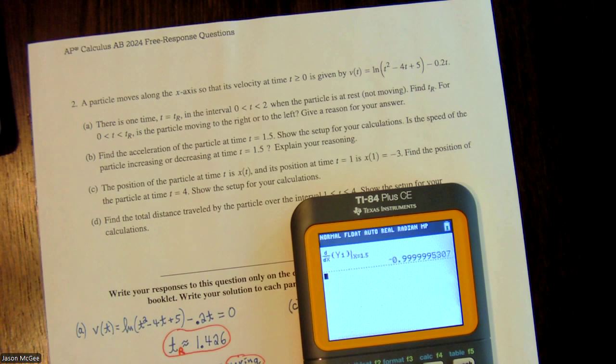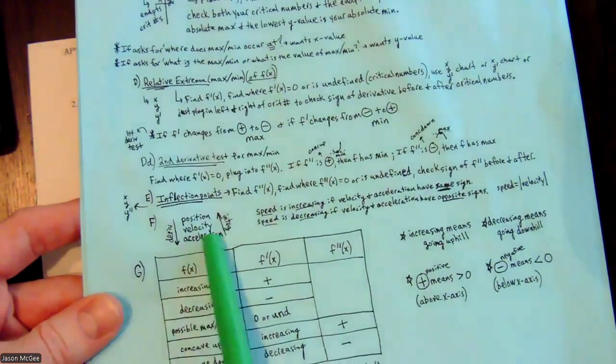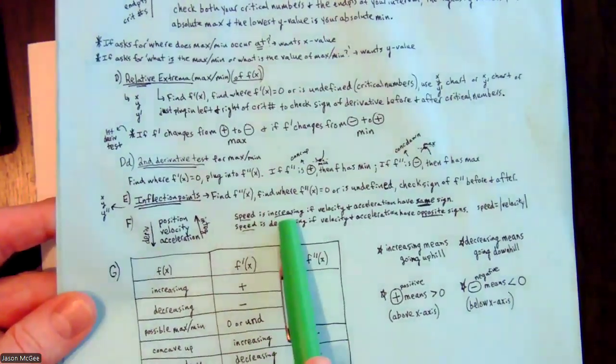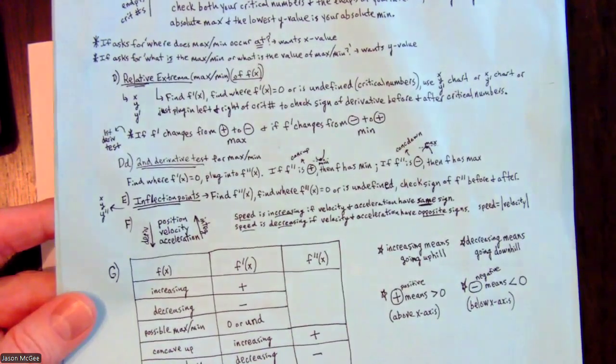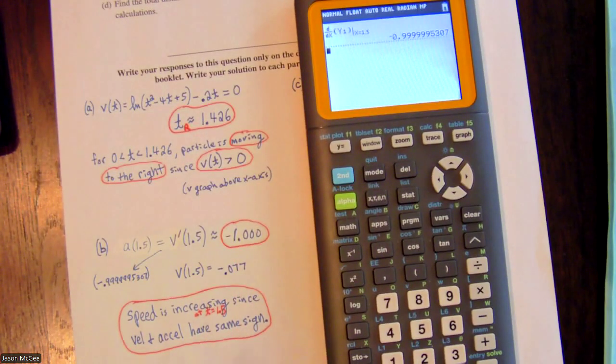And so remember from our blue packet there, there's your position, velocity, acceleration. We know speed is increasing if velocity and acceleration have the same sign. Speed is decreasing if velocity and acceleration have opposite signs. So we already know the acceleration is negative.